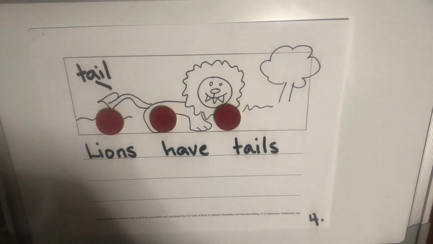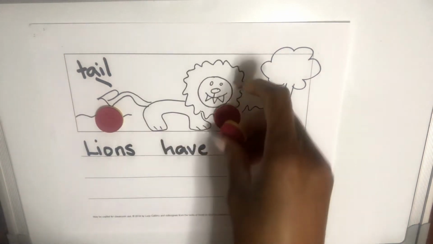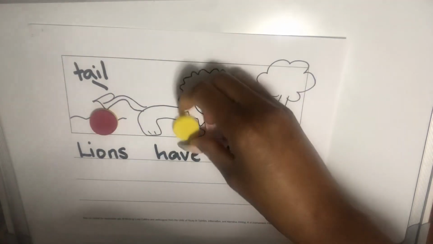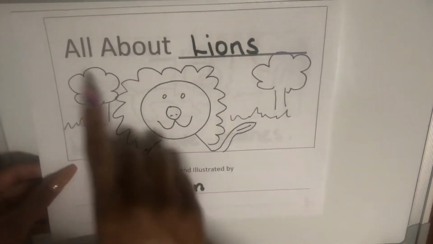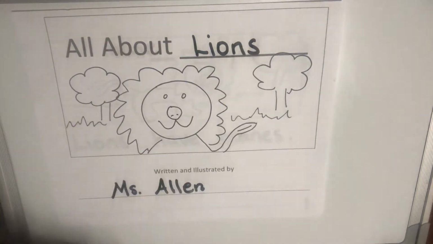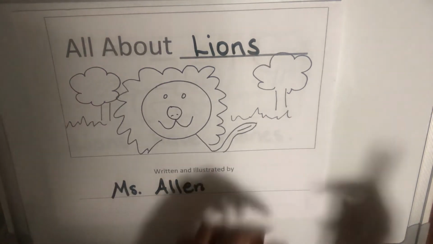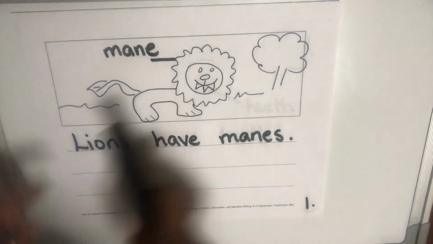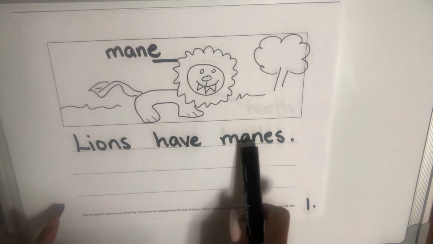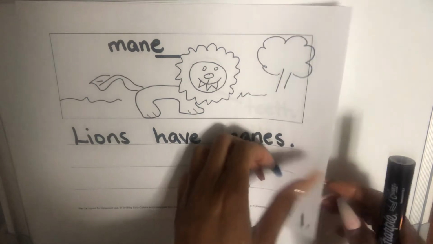All right, boys and girls. So let's put our book back in order. Remember to number your pages. And here we have it. All about lions. See our lion, he's all friendly, he's smiling. Lions have manes. See the bushy hair? Yes, it's bushy.